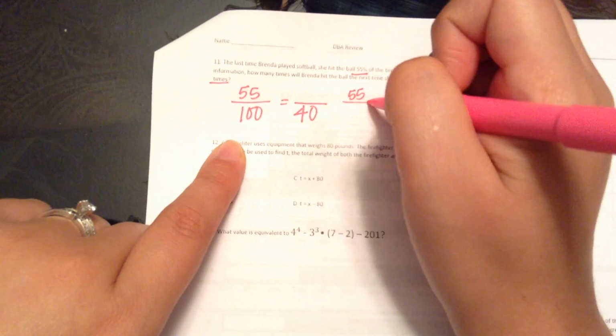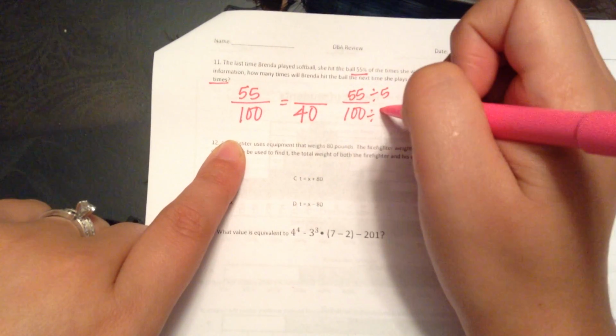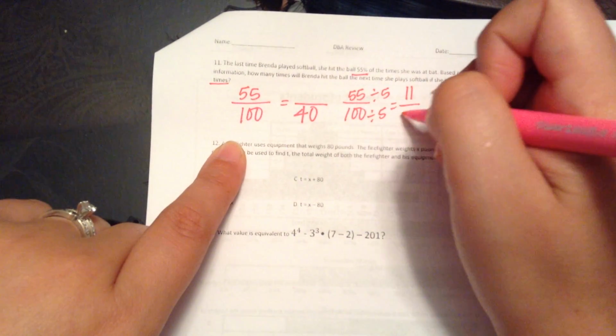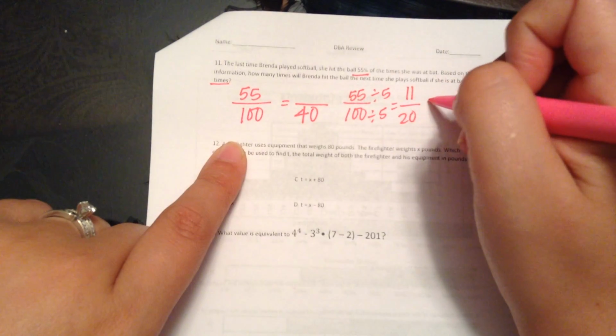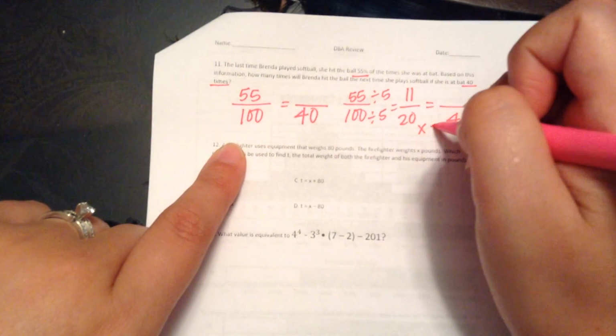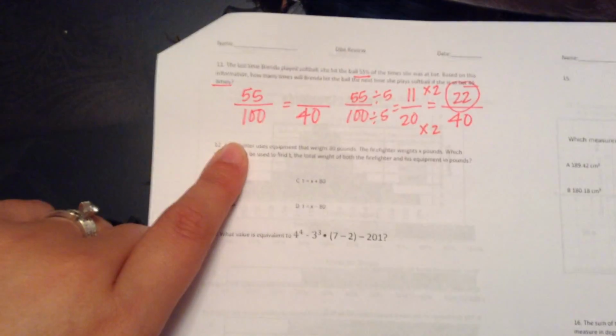So 55 over 100, I'm going to divide by 5. So I get 11 over 20. Now, can I get to 40? Yes. Times 2, times 2. So 22 is your answer. Okay.